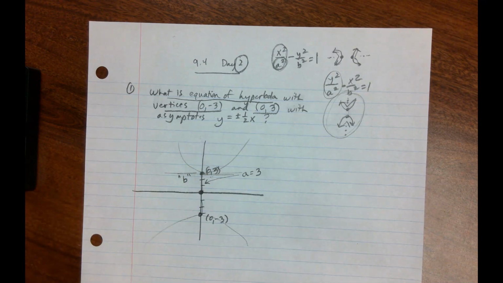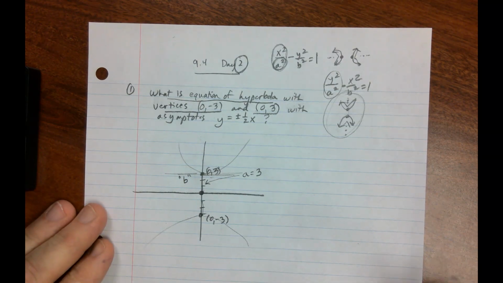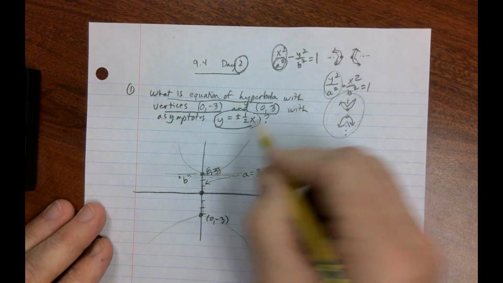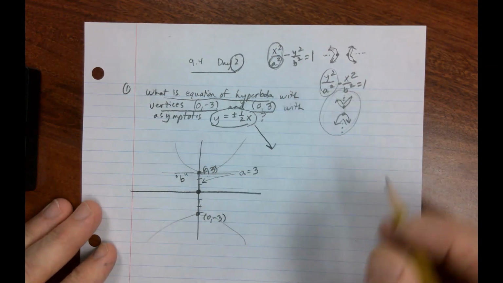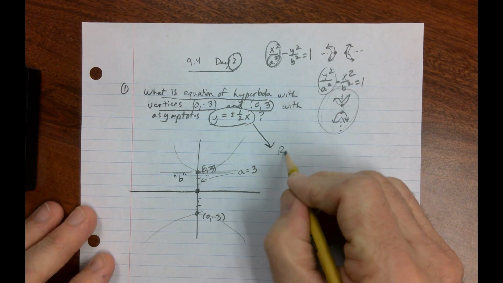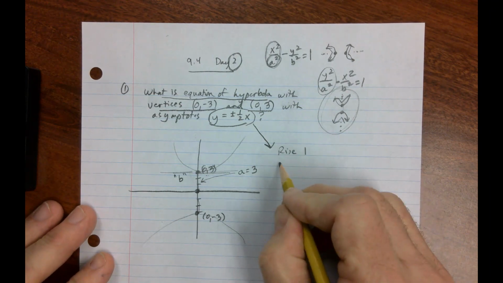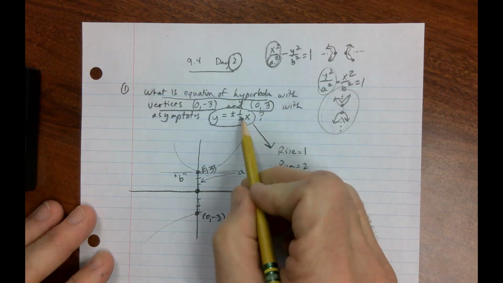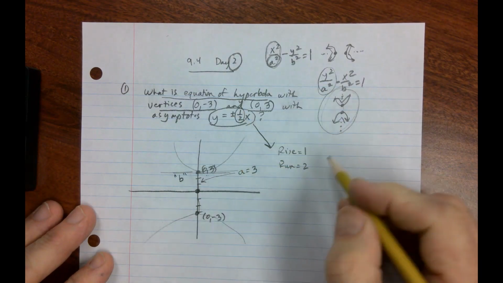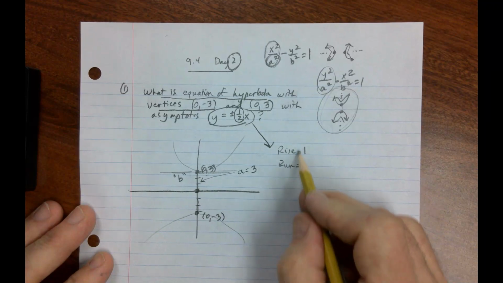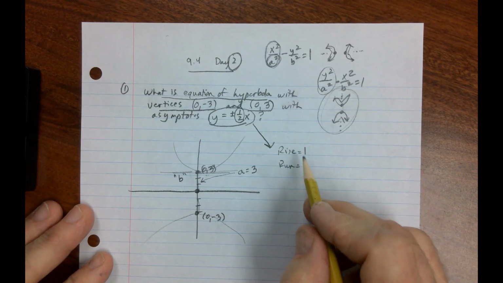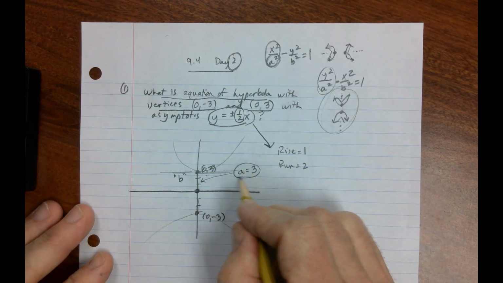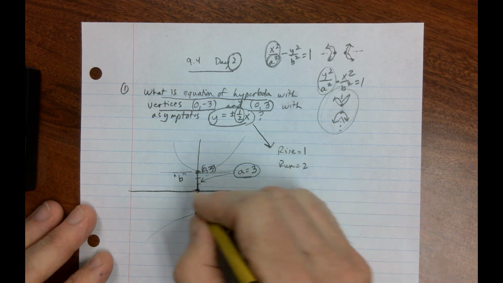Here's where we're going to have to use our noggins. They give us this, and it's almost like a trick because they tell us the rise is 1 and the run is 2 because that's our slope. So that's how we build our box. But we already know that A is 3, and so that's our rise.